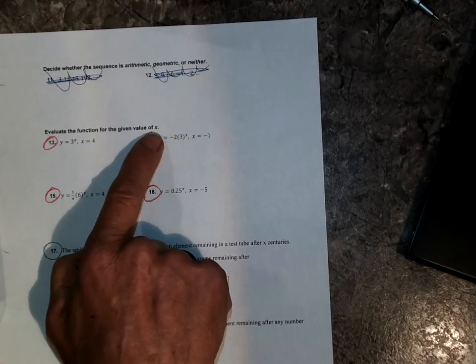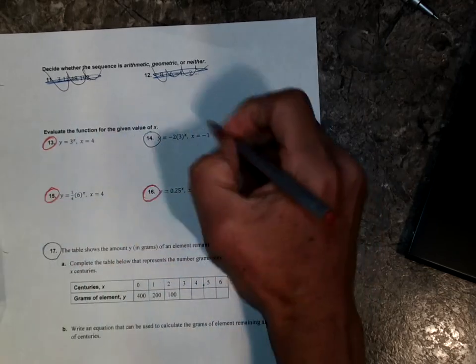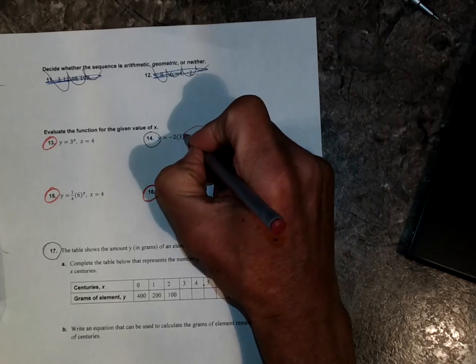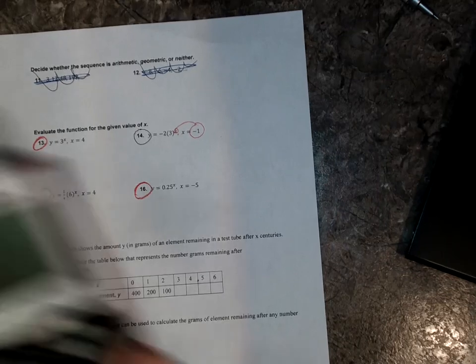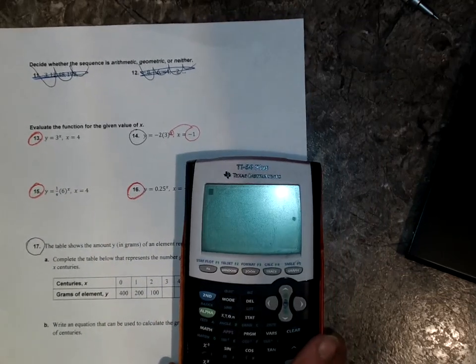Evaluate the function for the given value of x. So all we're going to do is just take -1 and plug it in and let the calculator do it. Okay, this is pretty easy. That's why I think you guys can do the rest. So I'm just going to use my calculator.